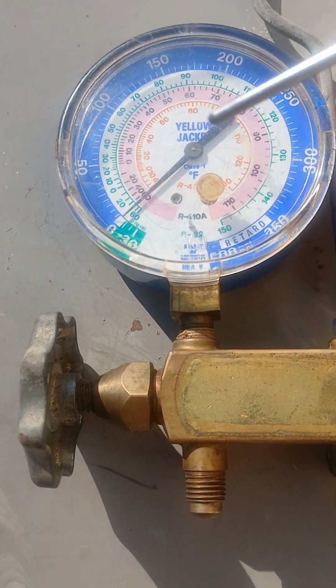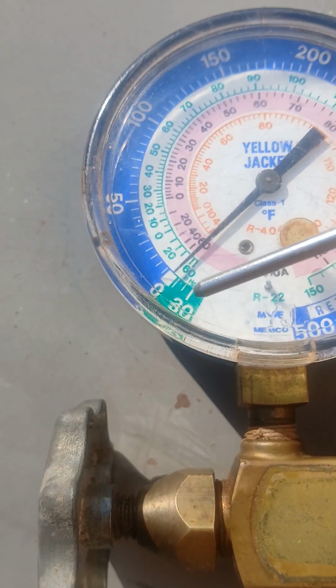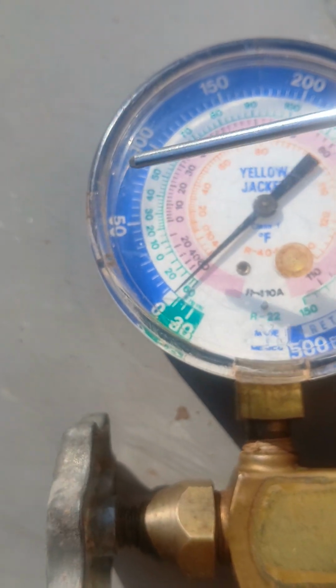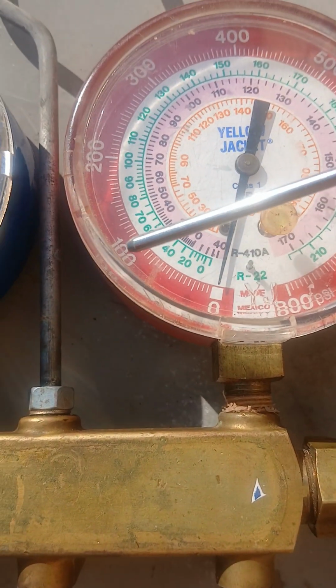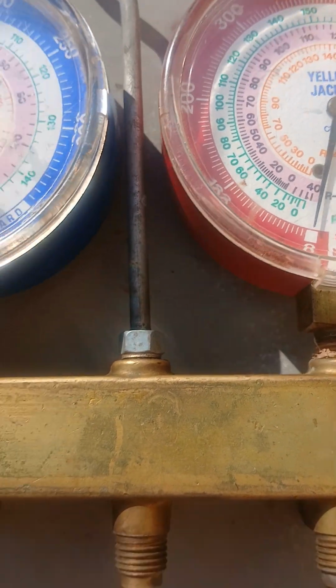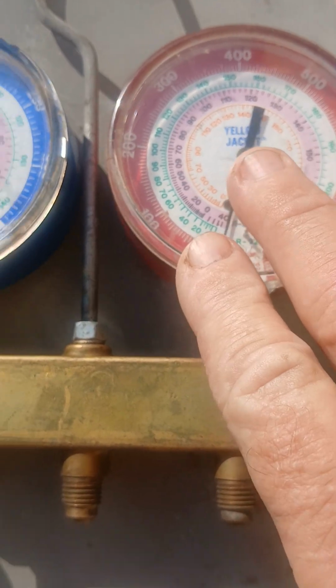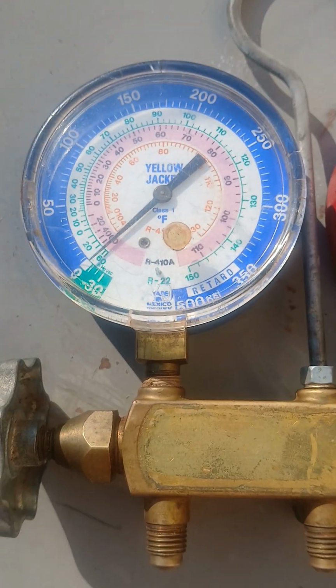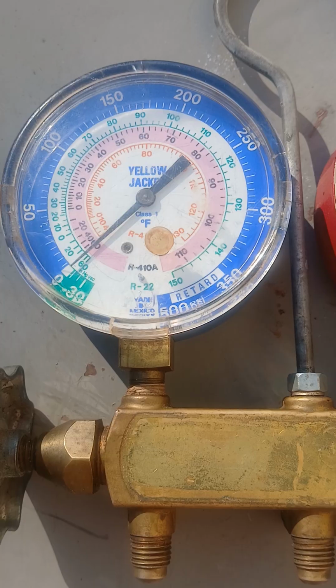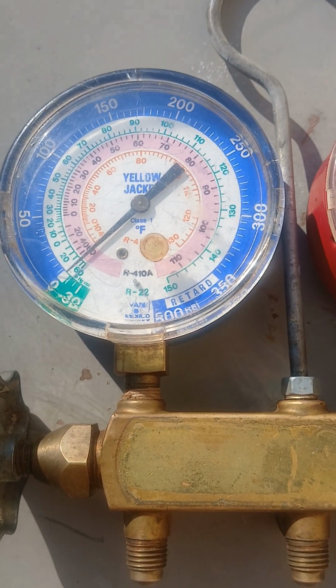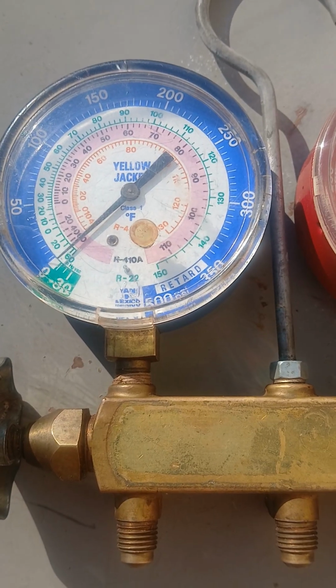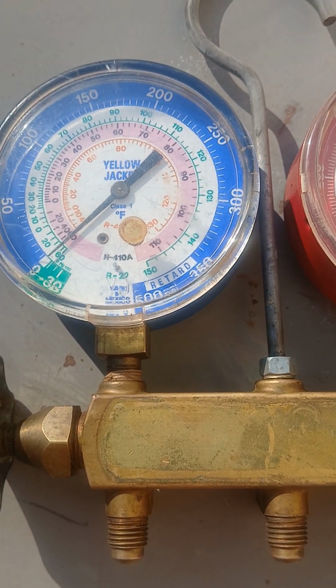Meaning low pressure, if one looks at the numbers here, like the PSIG here, and then comes over here and it's 100, 200, the numbers get higher faster here than they do here. So it's a superheated vapor. So at this particular point, one needs to figure out what the saturation temperature is.